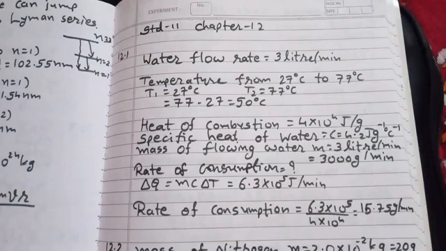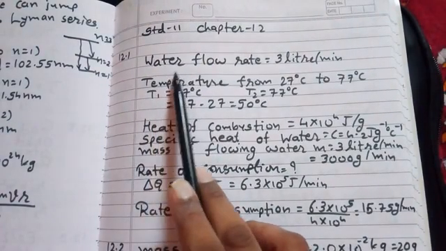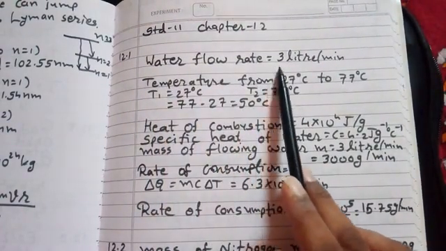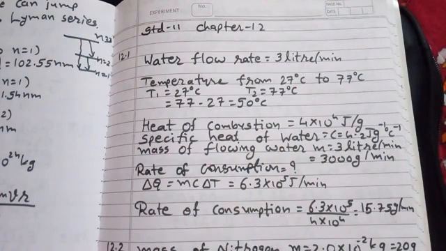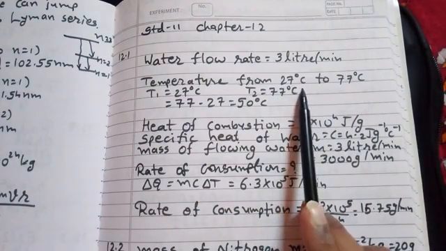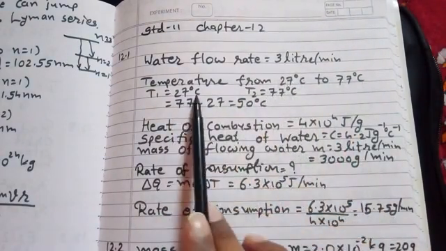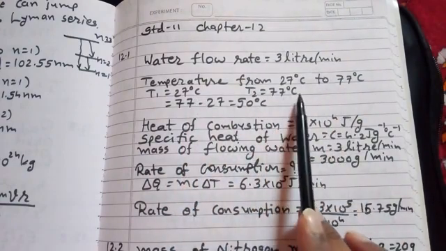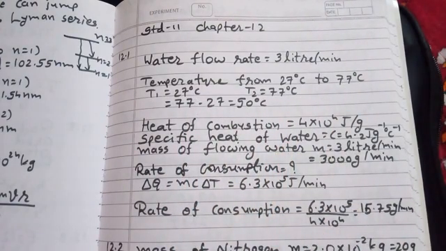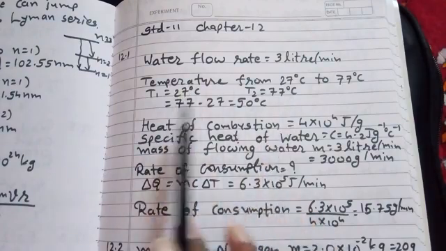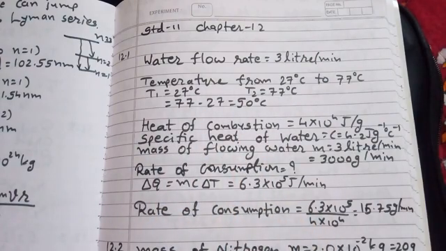Today our lecture is about standard 11 chapter 12 numericals. So first numerical, these data are given: water flow rate which is 3 liter per minute. So in 1 minute 3 liter water is flowing. Now temperature changes from 27 degrees Celsius to 77 degrees Celsius. So initial temperature T1 is 27 and final T2 is 77 degrees Celsius. Now difference of this temperature is 50 degrees Celsius, that we know.